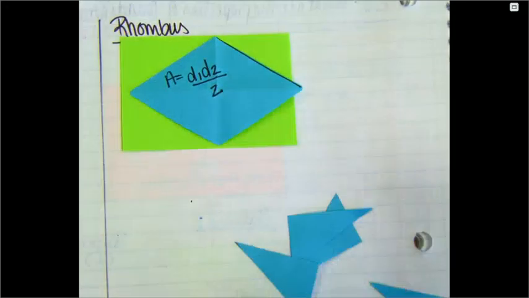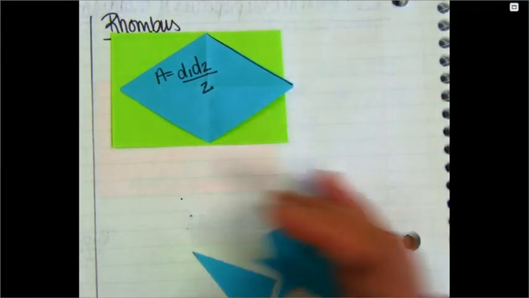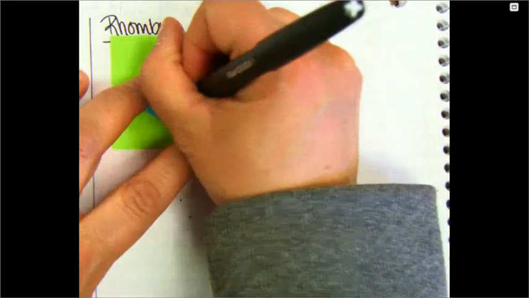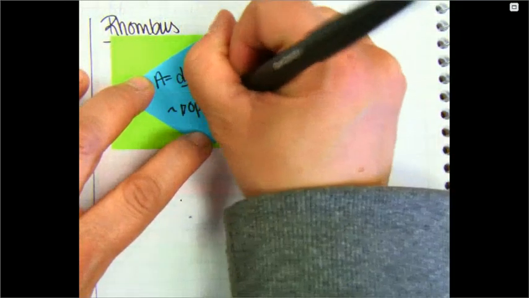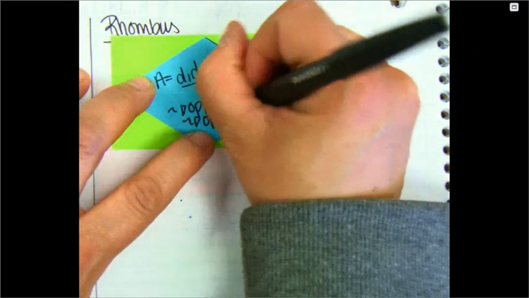So, but the triangles are good? Okay. Opposite sides. What do you think opposite sides are doing? They're congruent. And what else? And they're parallel.